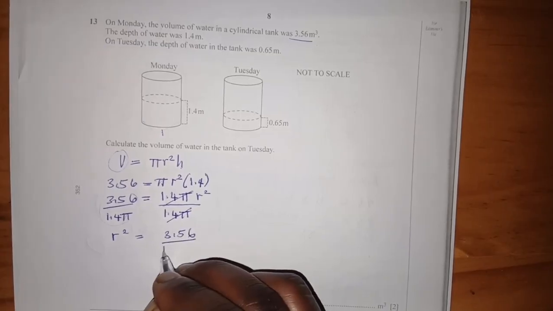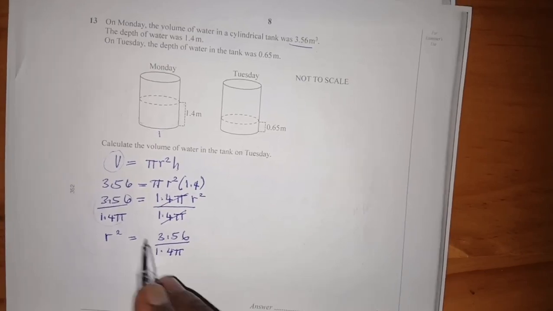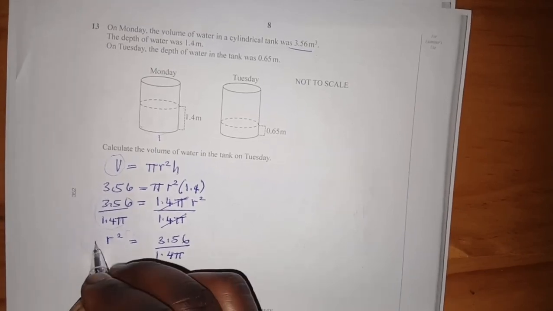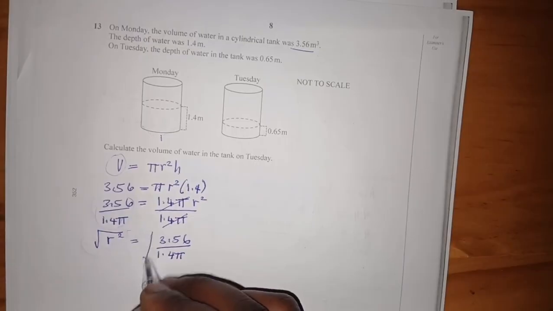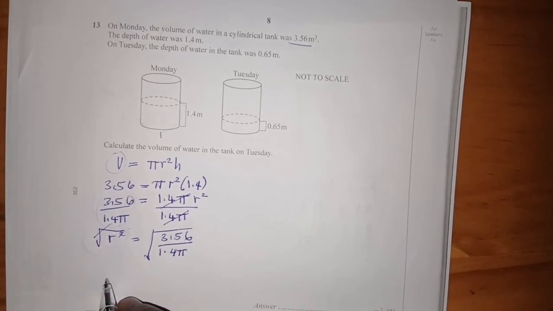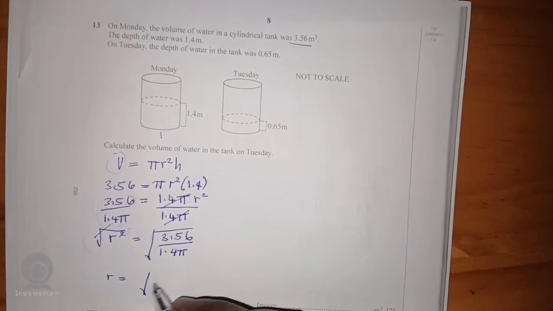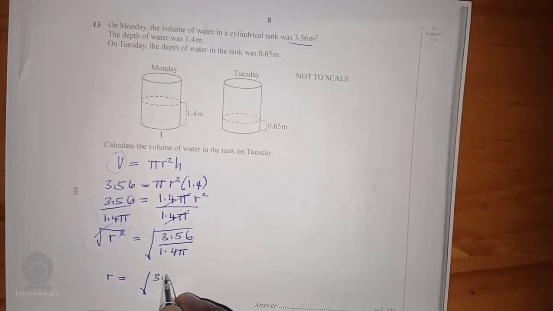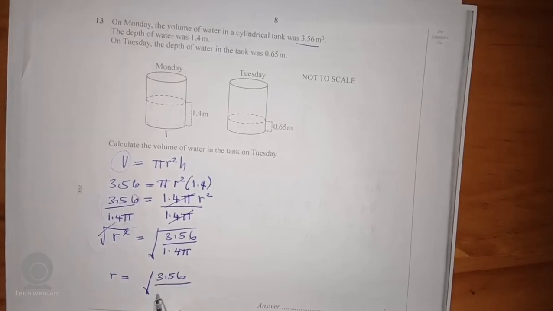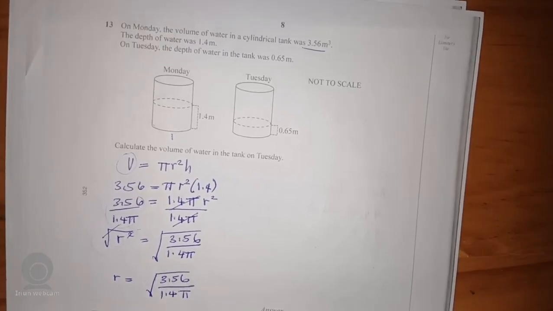So to find the radius, I'm going to take the square root on both sides, so that this cancels the 2 there. Then you are left with r equals the square root of 3.56 over 1.4 pi. Now that's your radius.